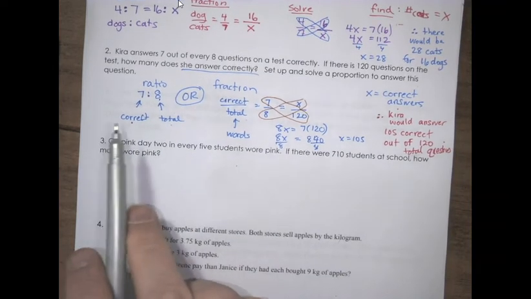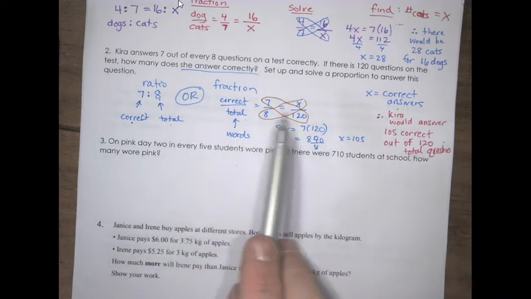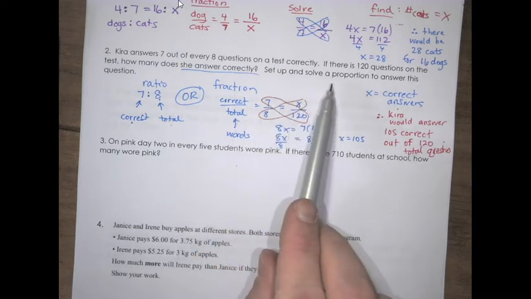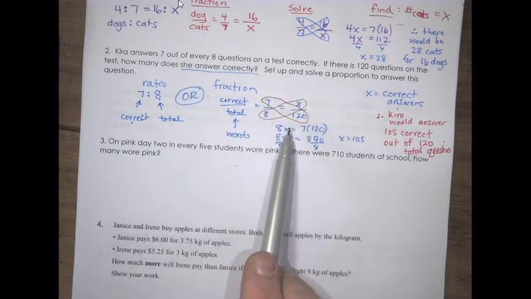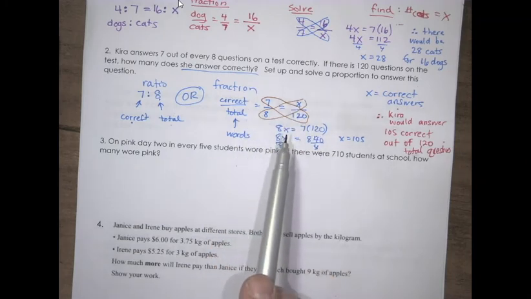Now, some of you might be able to do this in your head. Awesome, wonderful, perfect. But sometimes you've got to write it out. And not all of them are going to be the easiest way of getting the answer. So we need to show some communication. Okay?